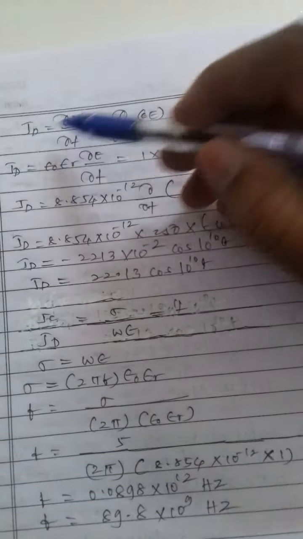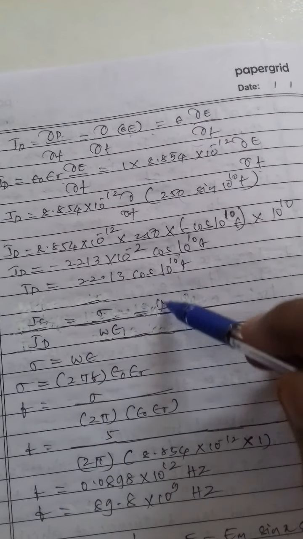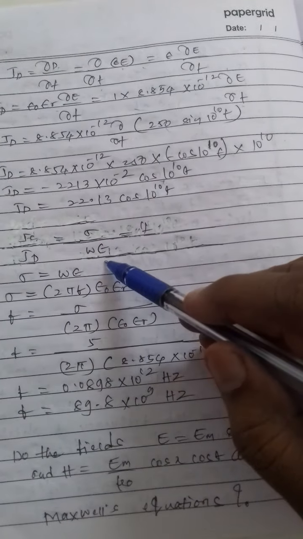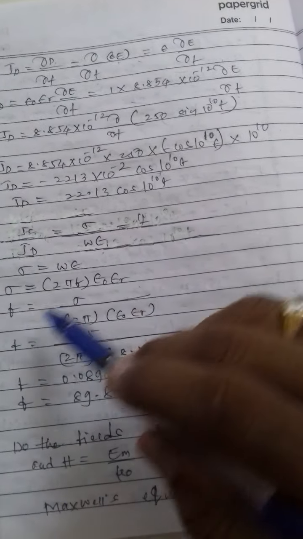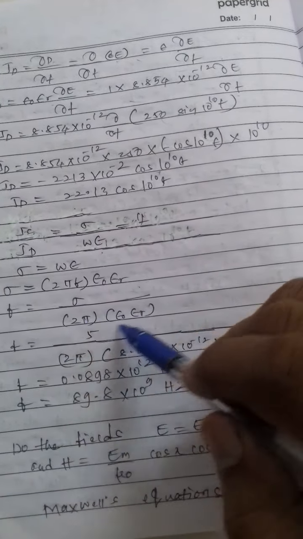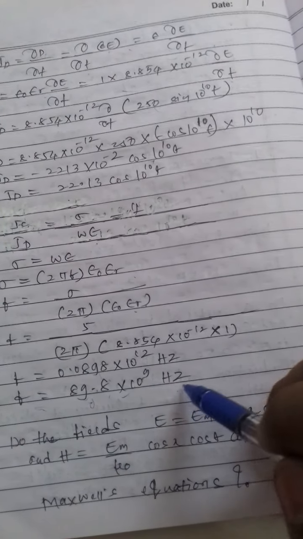Jd is equal to dou D by dou t, epsilon E, which is equal to epsilon dou E by dou t. Jd is equal to epsilon naught epsilon r dou E by dou t, which is dou by dou t of 250 sin 10 raised to 10 t. It is equal to 8.854 into 10 raised to 10, which is equal to 22.3. Jc by Jd is equal to sigma upon omega epsilon is equal to 1. Sigma is equal to omega epsilon, so that 2 pi epsilon naught epsilon r f is equal to sigma, so f is equal to sigma upon 2 pi epsilon naught epsilon r. From that one, frequency is equal to 89.8 into 10 raised to 9 hertz.